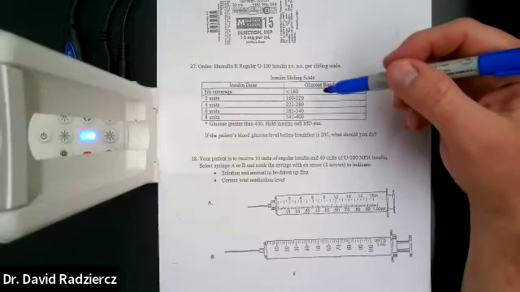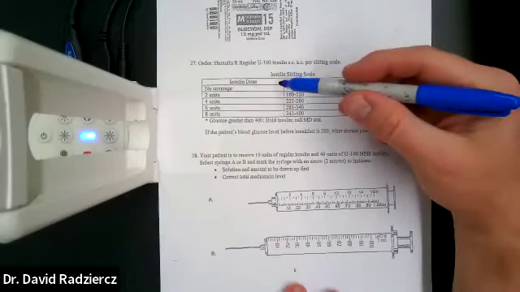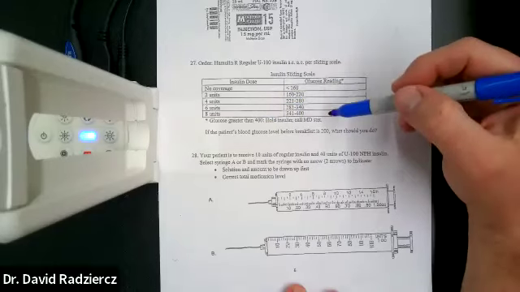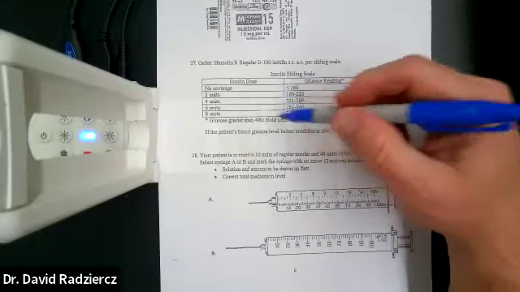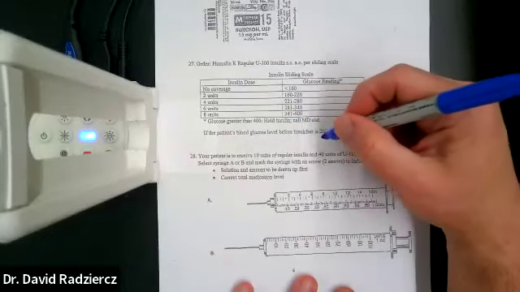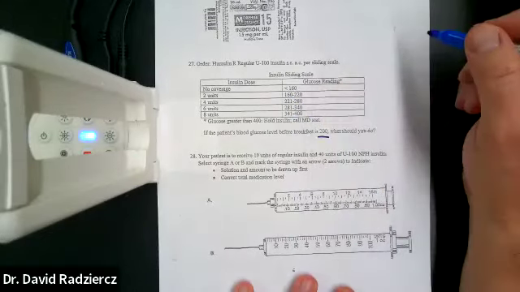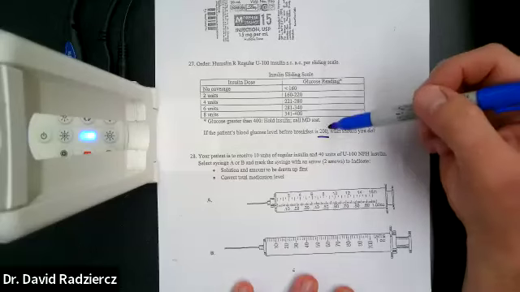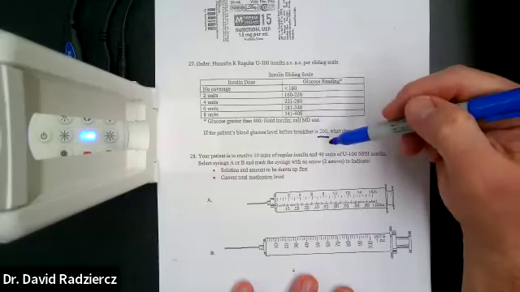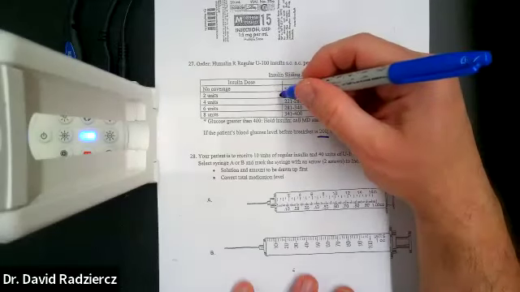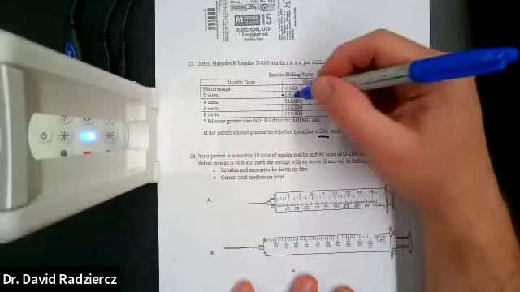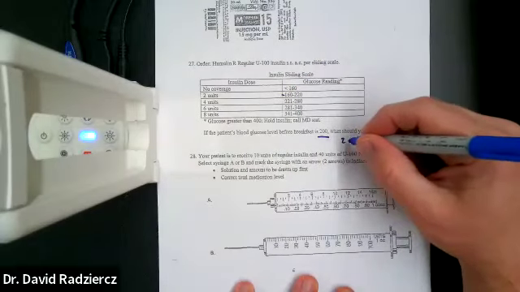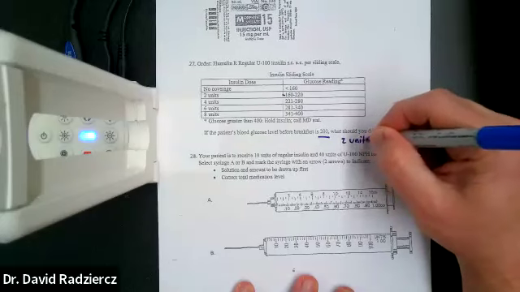When we look at the sliding scale, you're basically going to just be given a different insulin dose and the glucose reading. And you're just going to look at what the patient has as far as their glucose level, and then you're going to look for the appropriate range. So this is 200. That fits into this range here for between 160 and 220. So you're going to administer 2 units.